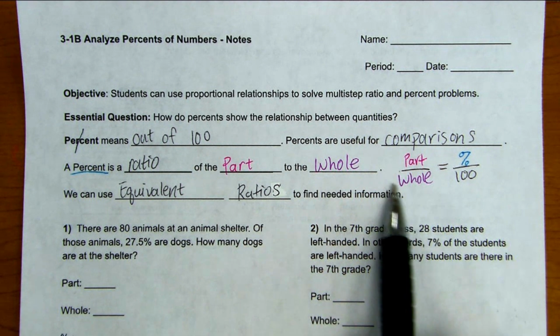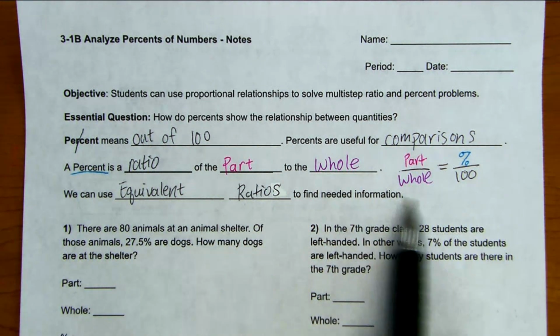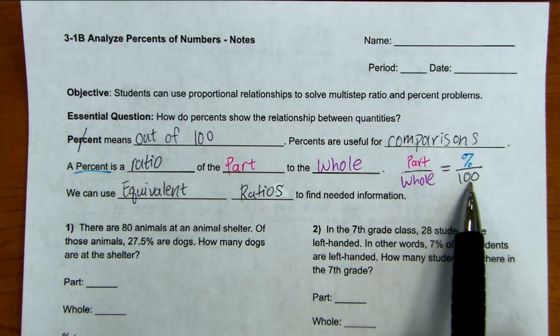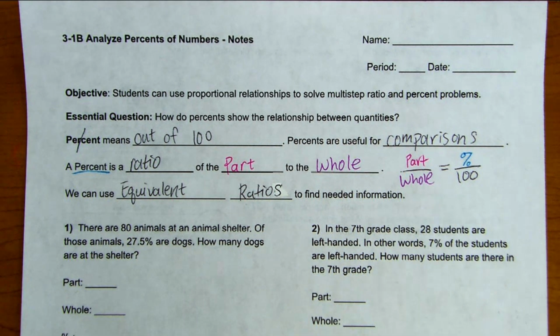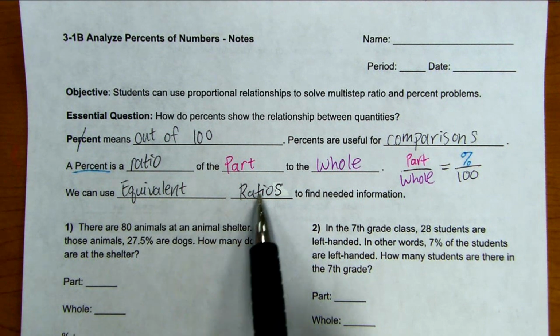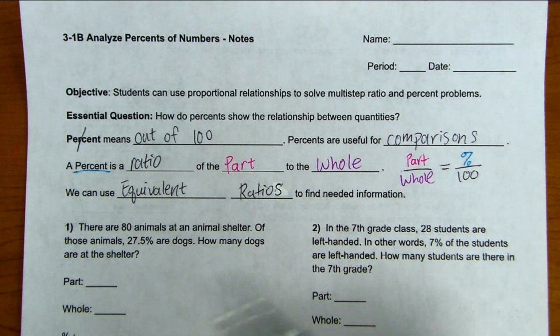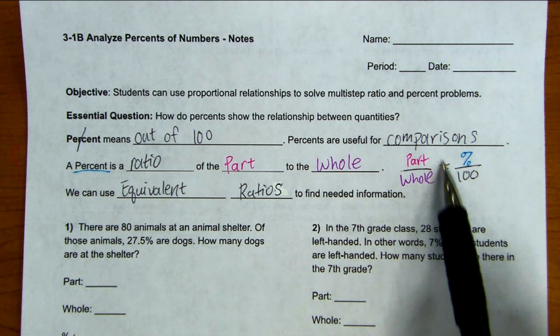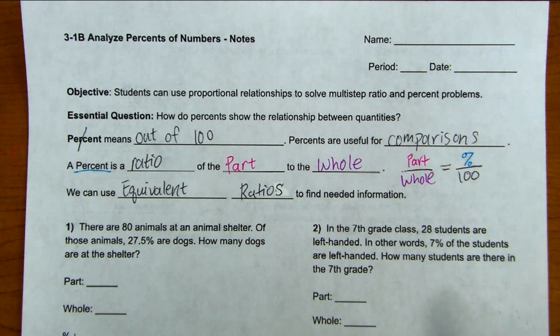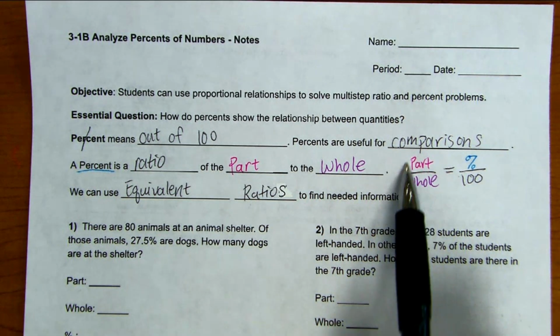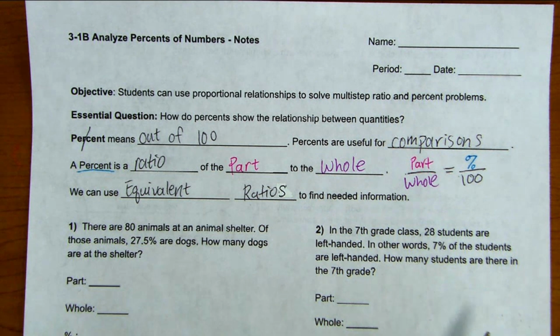So we can see over here how this would look if we wanted to set this up as, for example, a proportion. For us today, we're going to be using equivalent ratios or a giant one to help us go from the part over the whole to the percent over 100 or vice versa. So let's look at our first example here so that we can see how we can connect these different words to these different numbers in the problem.